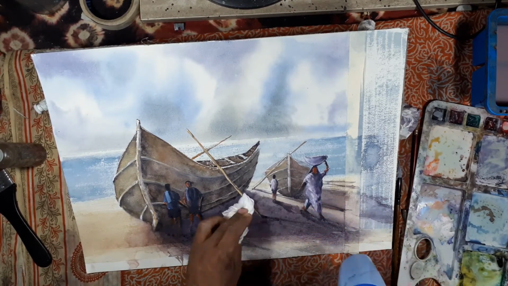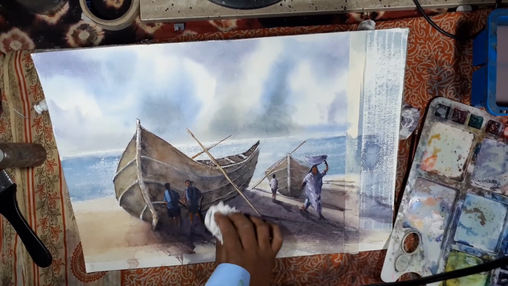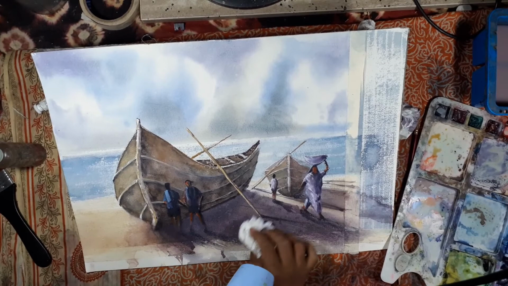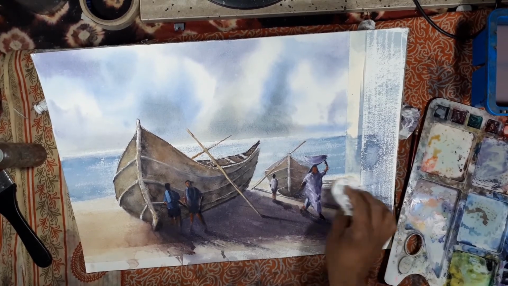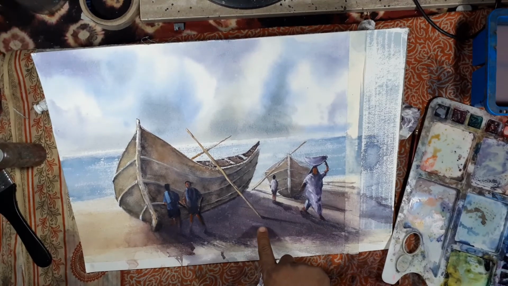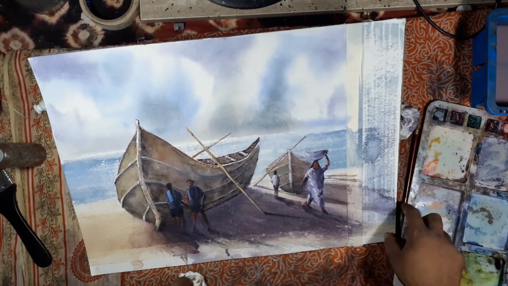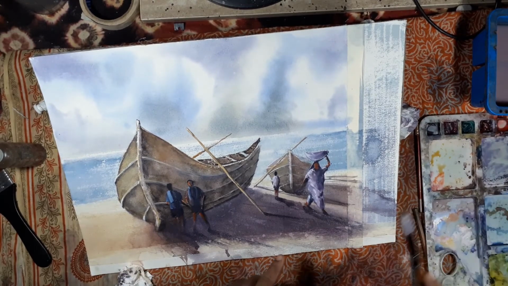give it a bit of air, and try to add in this texture. I'm not sure if you are able to see, but over here the color has become slightly better, slightly broken down.